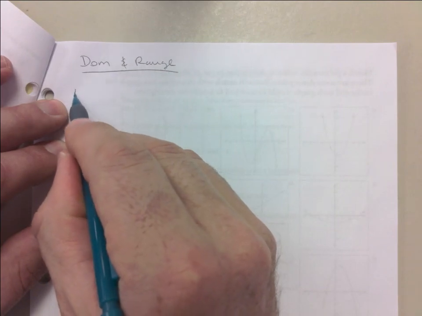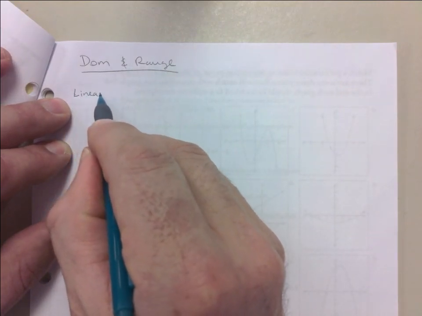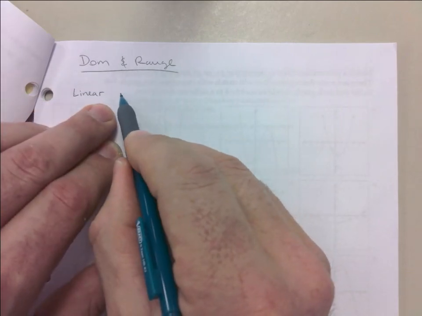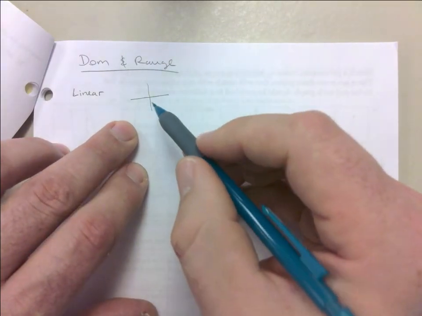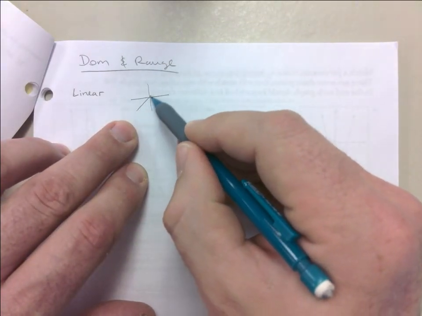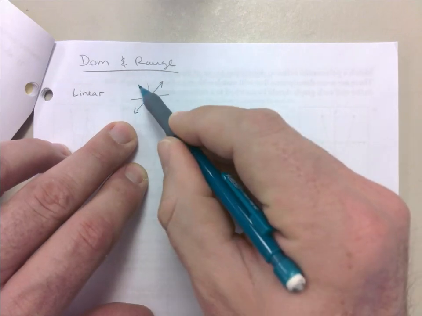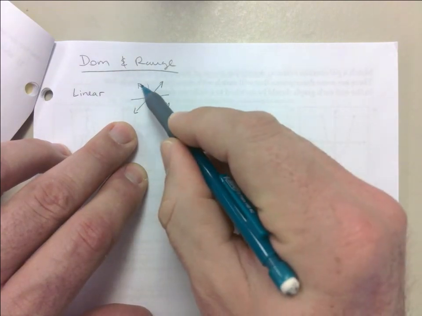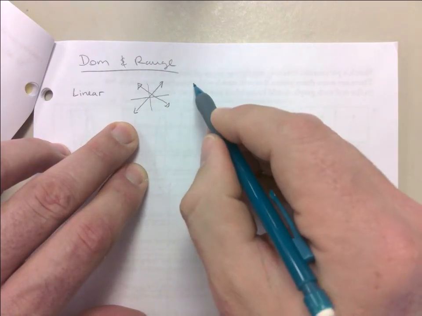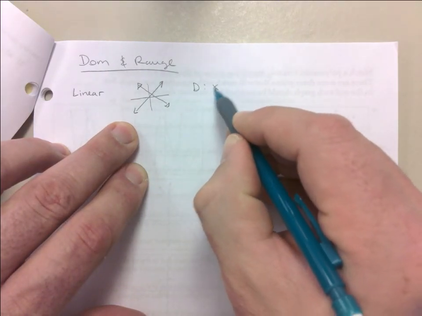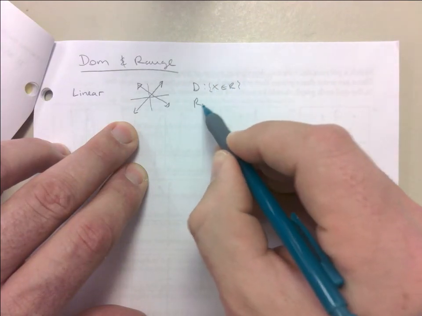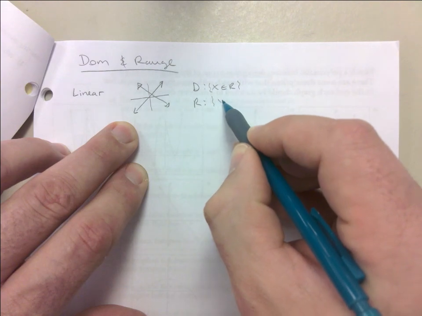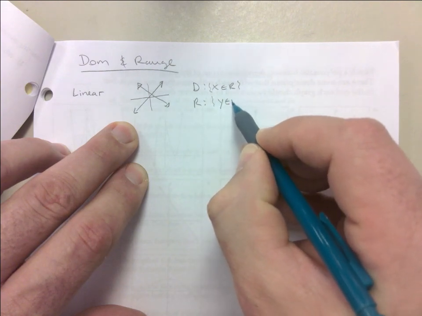For a linear, the graph obviously goes like this or like this. The domain is all real numbers. The range is all real numbers. So y belongs to the real numbers.